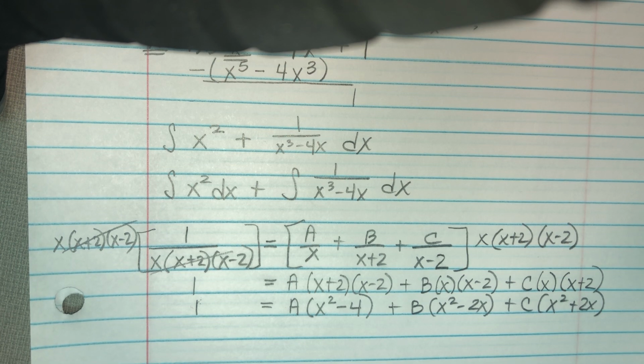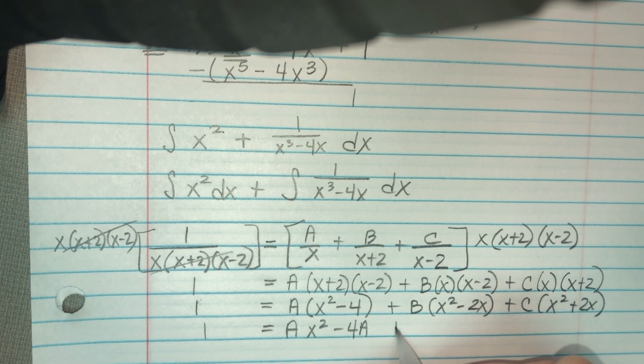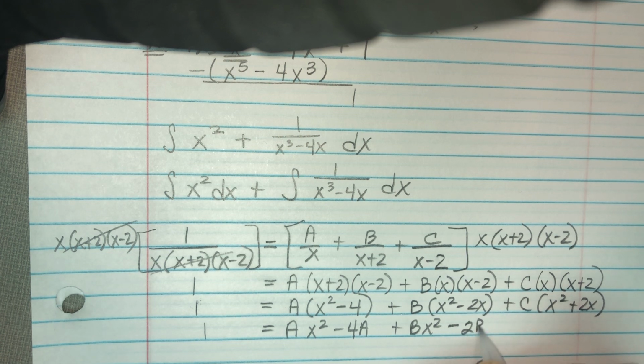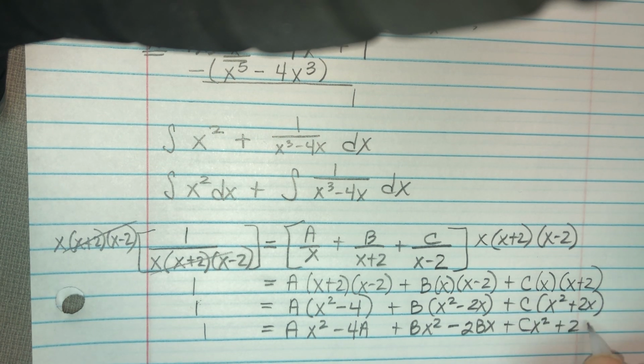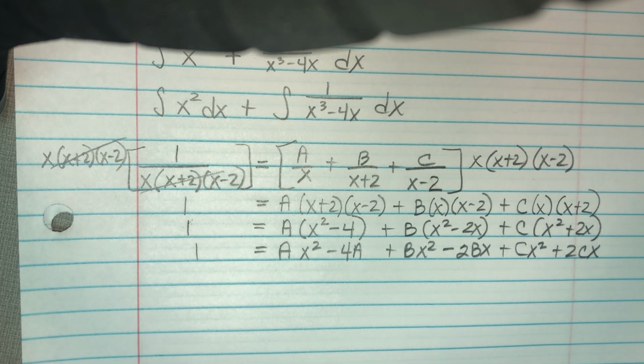And now I'm going to distribute the a, the b, and the c. Ax squared minus 4a plus bx squared minus 2bx plus cx squared plus 2cx. All right, now I've simplified it as much as I can.